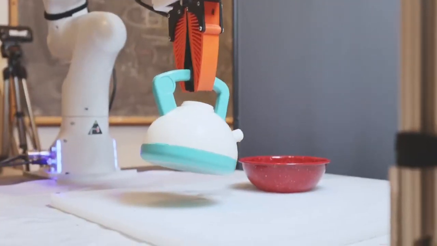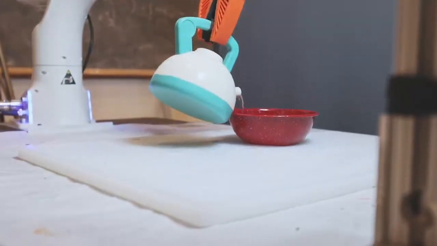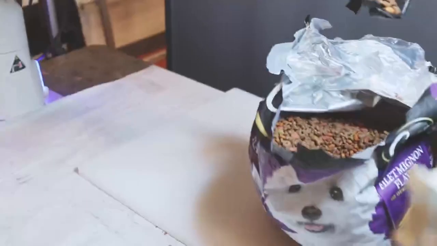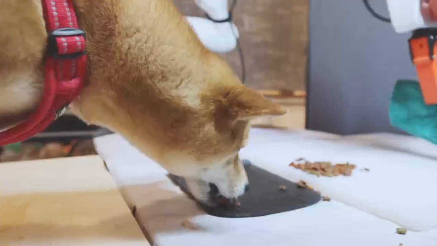In the end, we demonstrate HPT's real-world performance through a few pet care skills. HPT can be fine-tuned to a water pouring task, a food scooping task, and a sweeping task. Each task is fine-tuned with 50 to 100 real-world teleoperation demos.